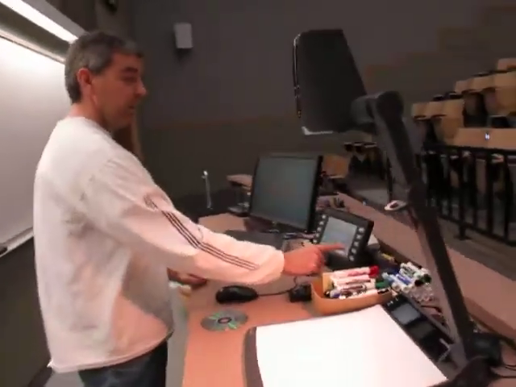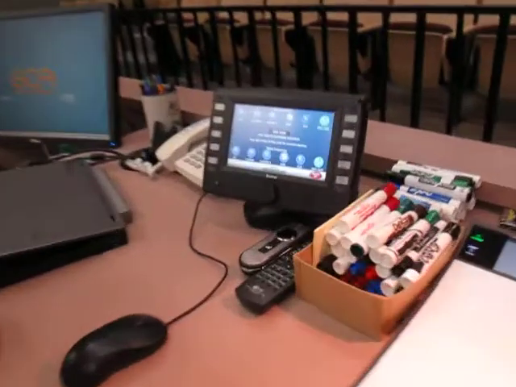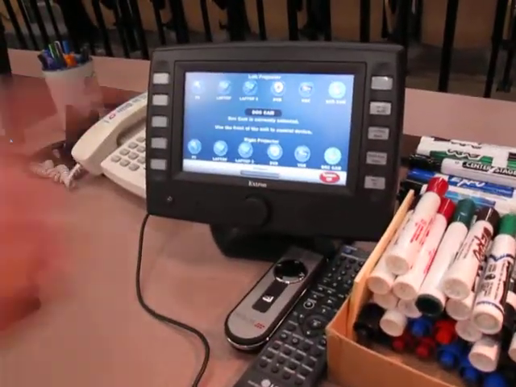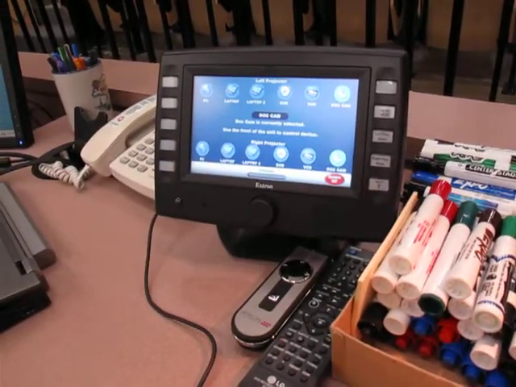If I wanted to switch the other screen to the document camera, I go ahead and hit the button for the right projector, and I get the document camera up there.